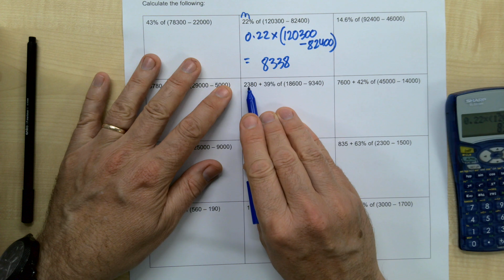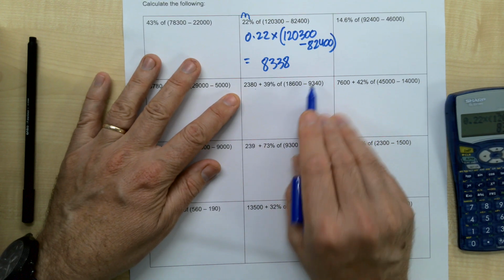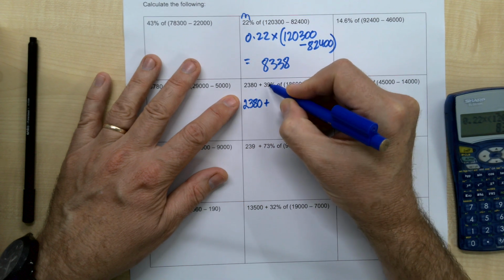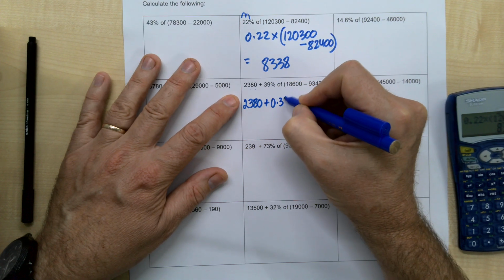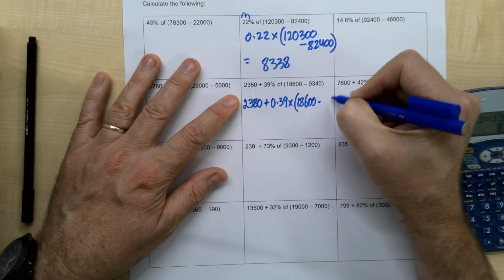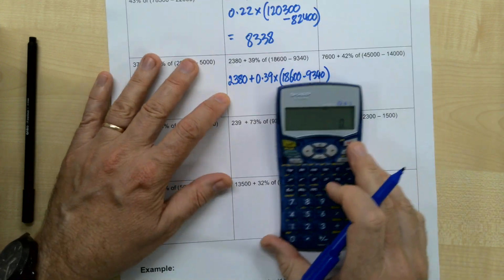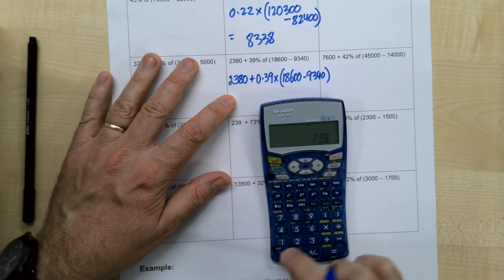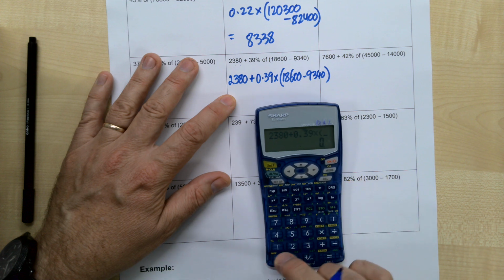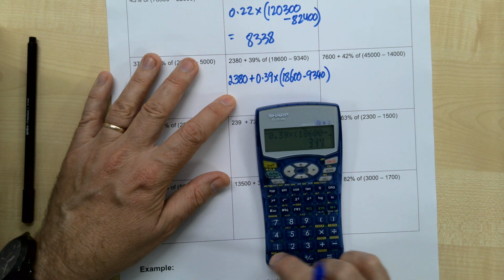Now let's do this one here. I've got 2,380 plus 39% of the amount. Let's write it out like this: 0.39 times 18,600 minus 9,340. I'm going to feed it all in one go. 2,380 plus 0.39 times bracket 18,600 minus 9,340.